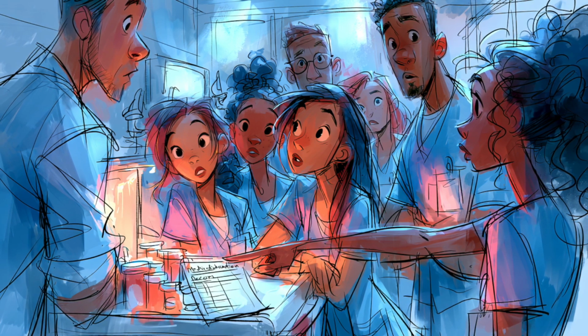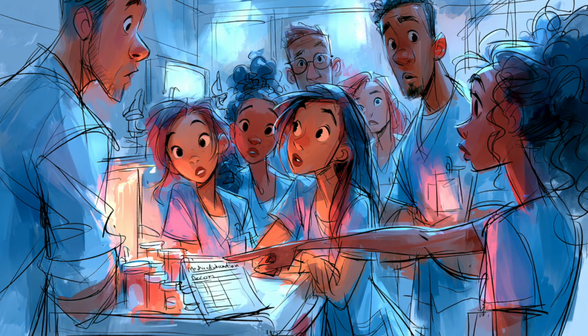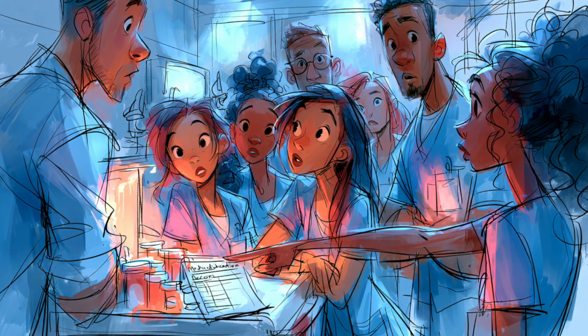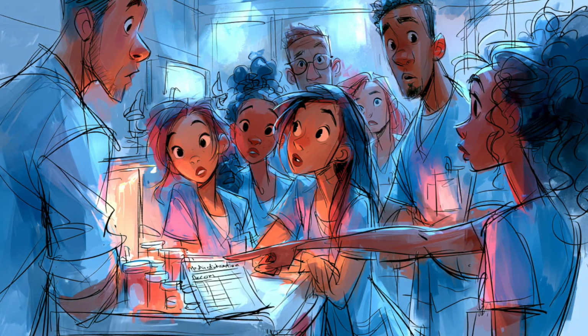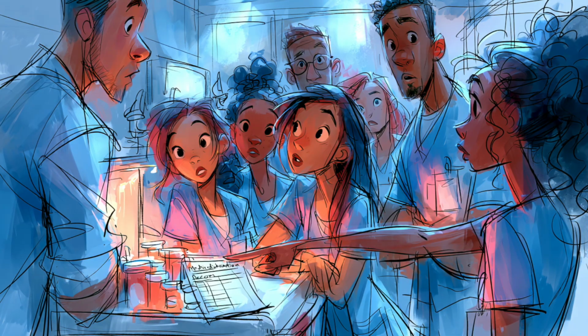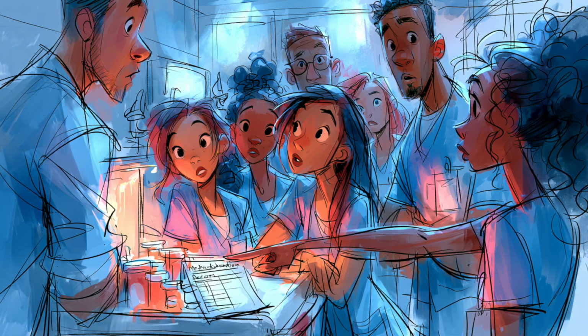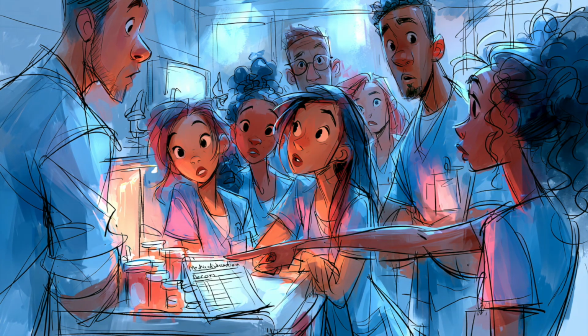Question 5. True or false? It is safe to crush extended-release tramadol if the patient has trouble swallowing. The correct answer is false. Rationale: Extended-release tramadol should not be crushed, chewed, split, or dissolved because too much medication can be released at once, increasing the risk of overdose and respiratory depression.